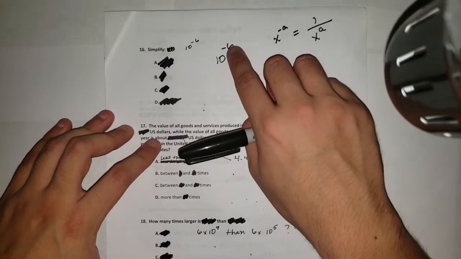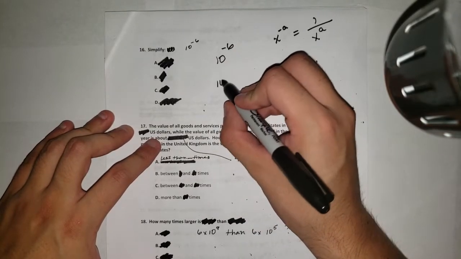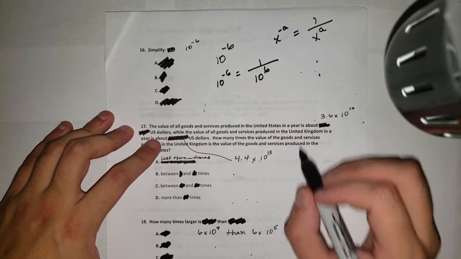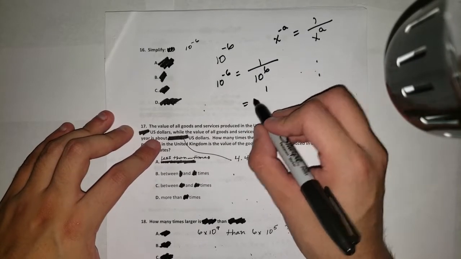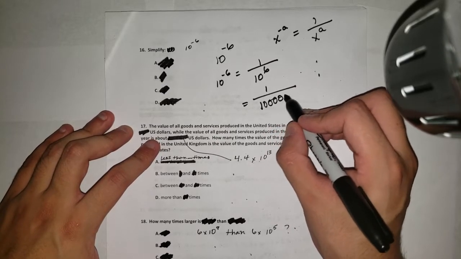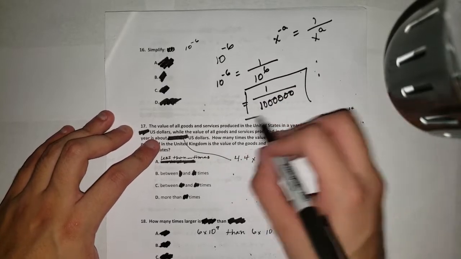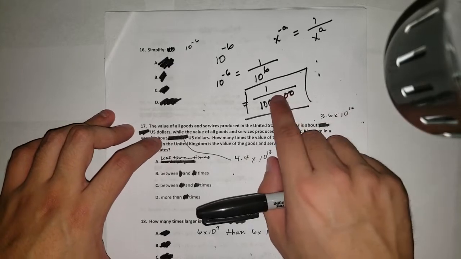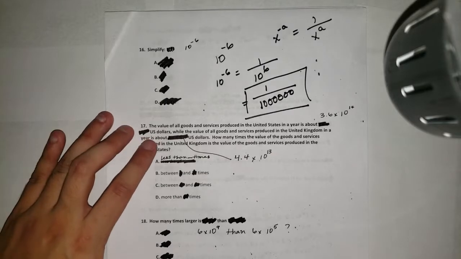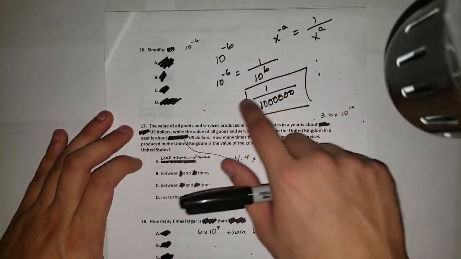So in this case, 10 to the negative 6 is equal to 1 over 10 to the positive 6. But 10 to the positive 6 is just the number 1 followed by 6 zeros. 1, 2, 3, 4, 5, 6. If you're having trouble on this, you can visit the Using Laws of Exponents video, part 2. I did lots of these examples.